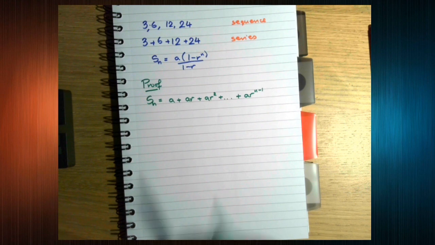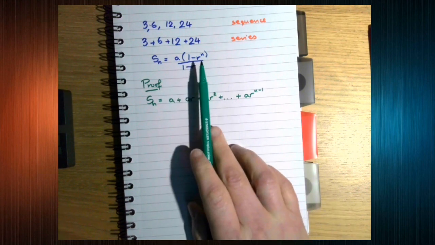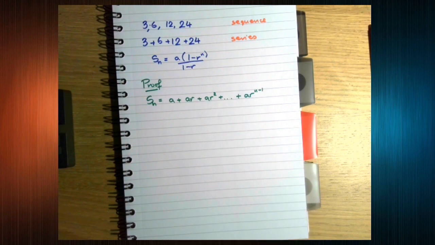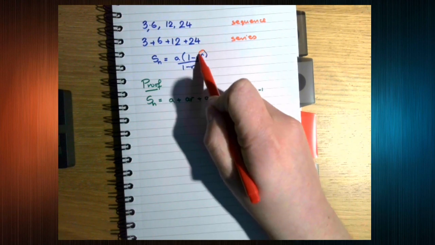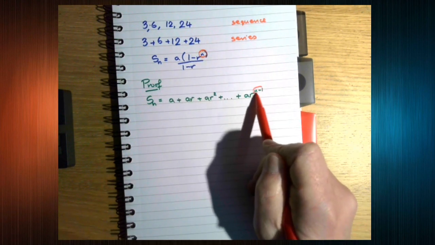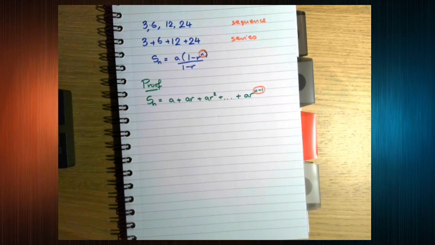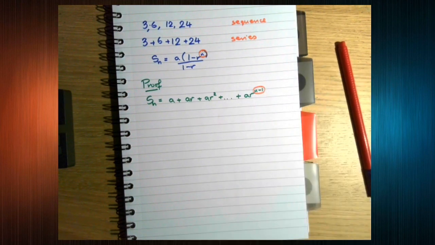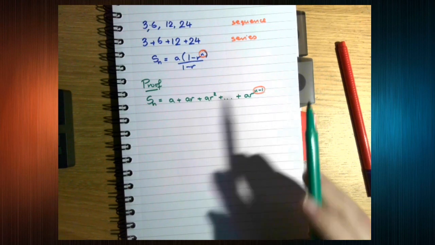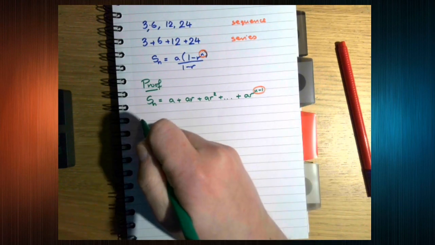Now this is where, if we look at where we're trying to get to, this can help inform what we need to do. If we look at what we're trying to get to, we have an r to the n. Currently, we have an n minus 1. So, how do we get to a power of n from n minus 1? We times the whole thing by r.